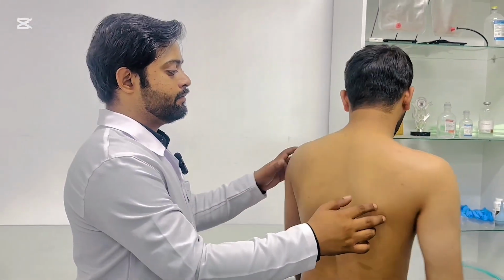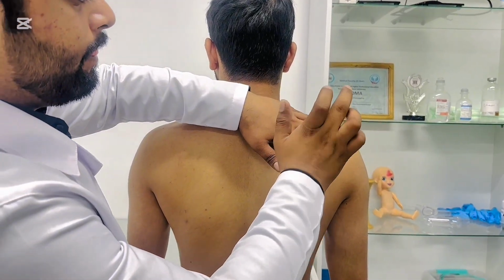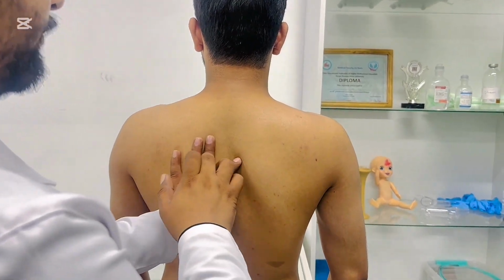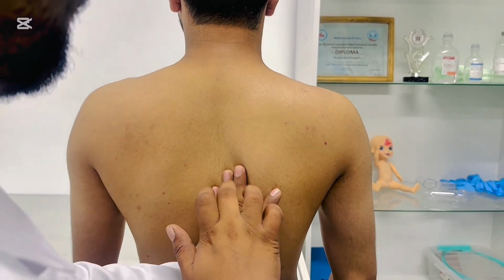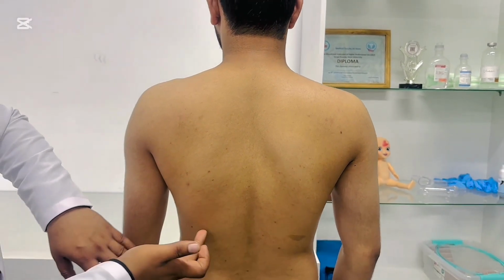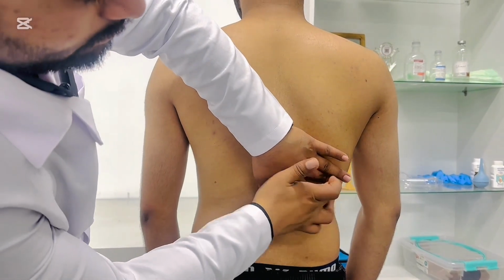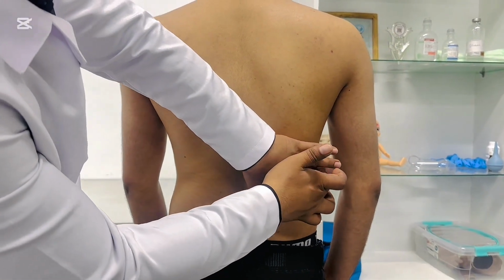Then the suprascapular side, and the interscapular side we will perform like this. Then the infrascapular side we will perform like this. And here you are able to appreciate that on every side of the lung we hear the clear lung sound.